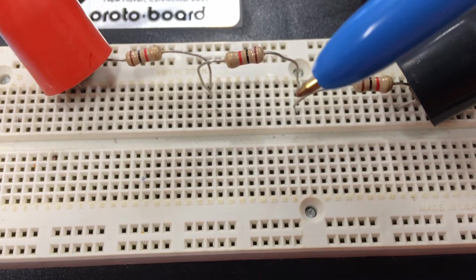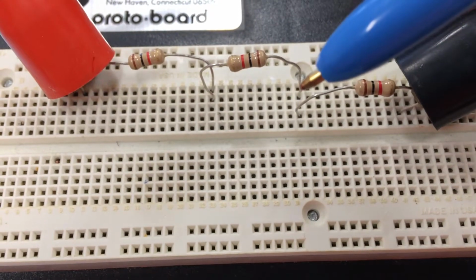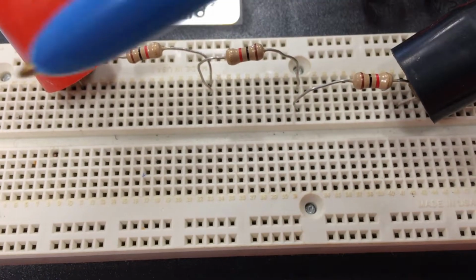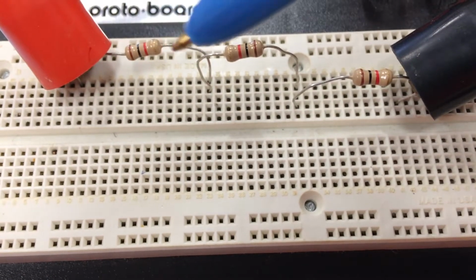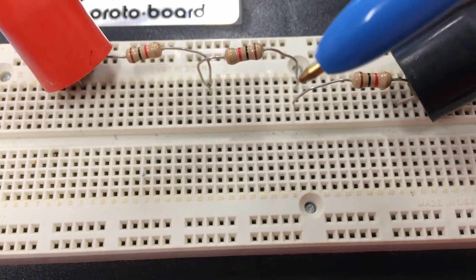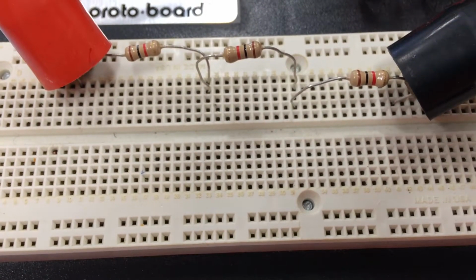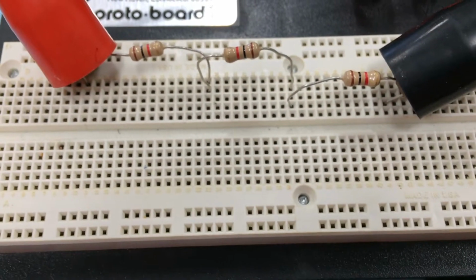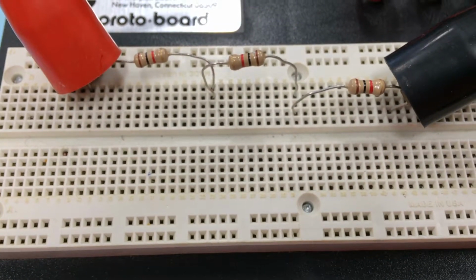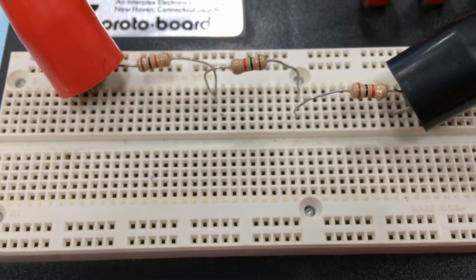Notice I did that here as well. So these two are connected. So just like before, we have electricity coming in here, passing through the first, passing through the second, and then back to the power supply. In the album that goes with this video, there'll be a picture of this so you can see the current flowing.